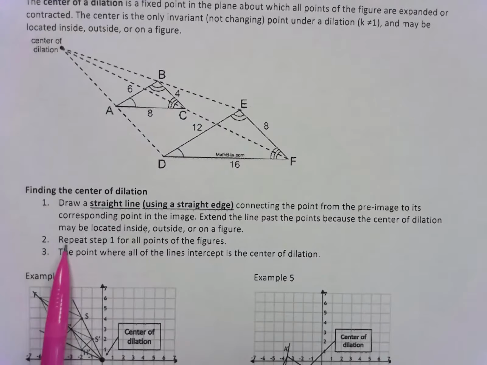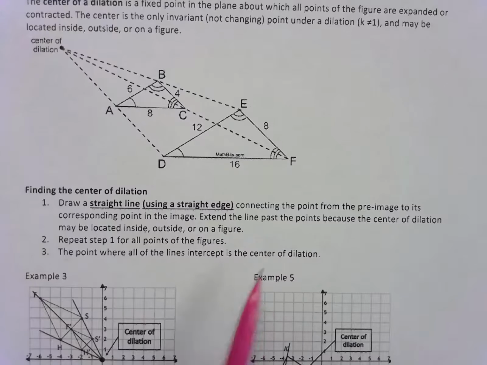You're going to repeat that step for all the points on the figure. So if you're working with a triangle, you'll do that 3 times. If you're working with a pentagon, you'll do it 5 times. If you're working with an octagon, you'll do it 8 times. So depending on how many points you have on your figure, that's how many times you'll have to draw a line. And then finally, the point where all those lines intersect is the center of dilation. So let's look at that now.